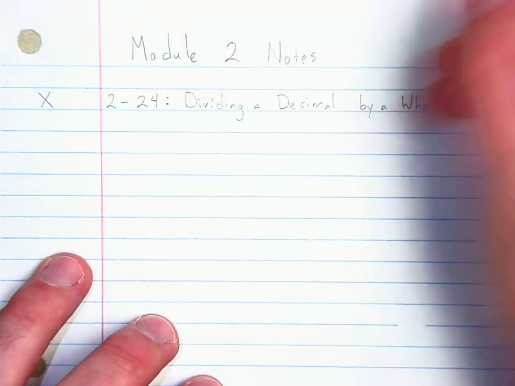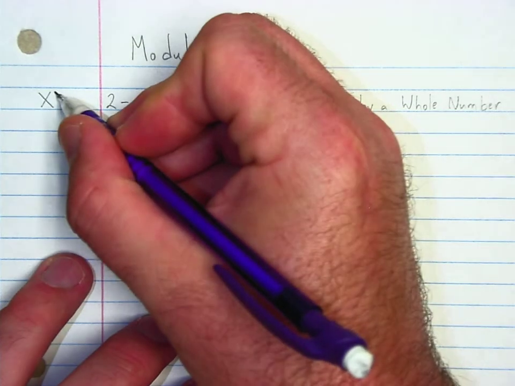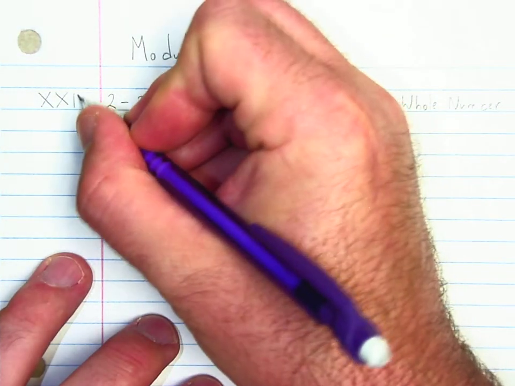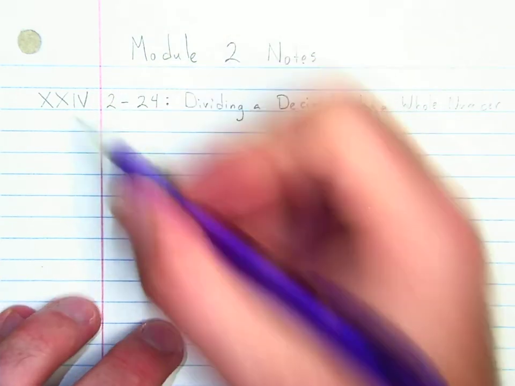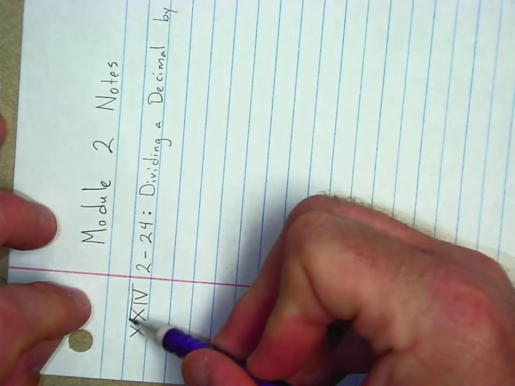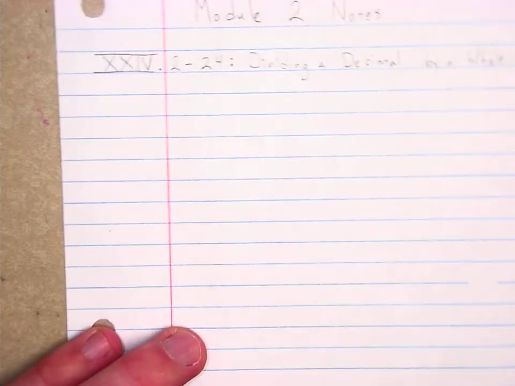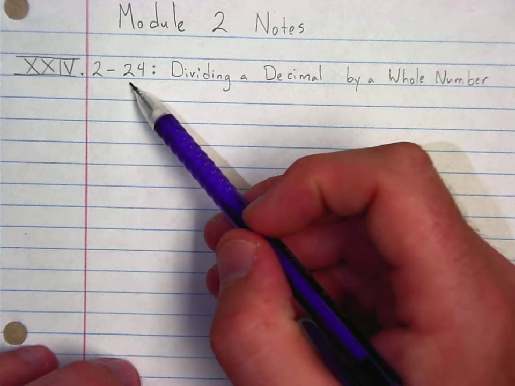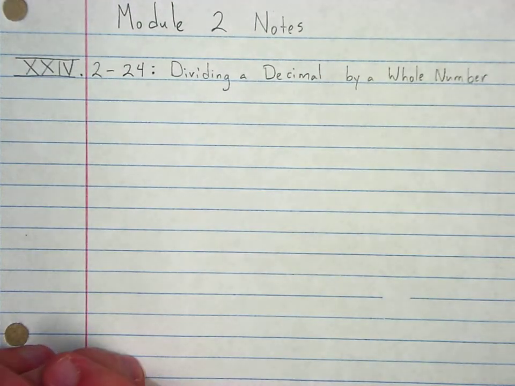Okay, lesson 24 means 10, 20, and then one less than 5, so 24. I've said before, I will say again, you can kind of see why we stopped using Roman numerals. These numerals are quite a bit simpler.